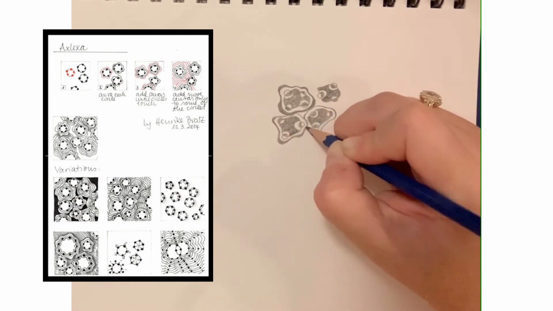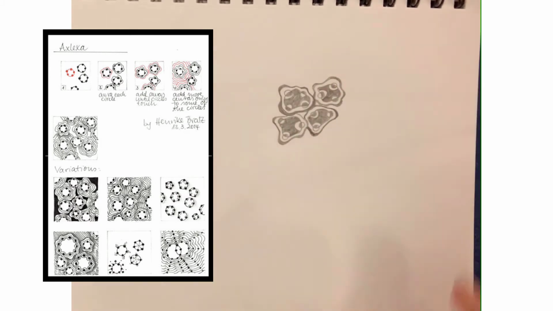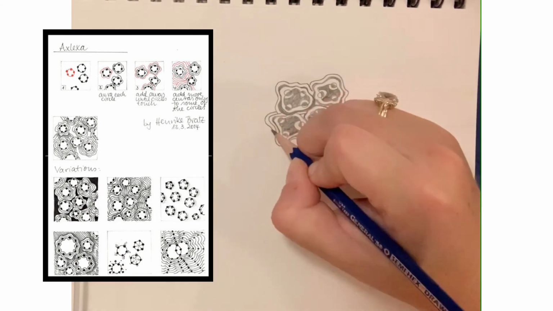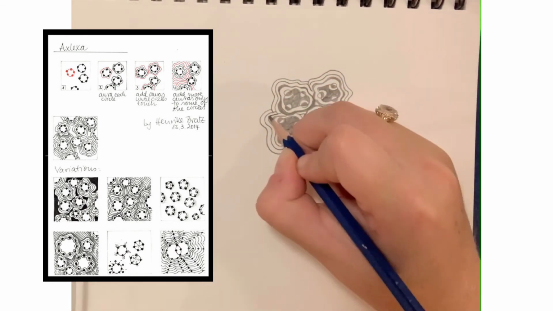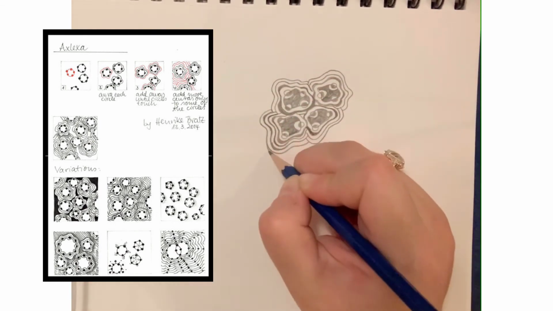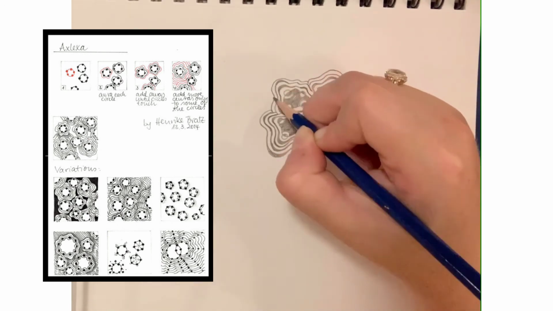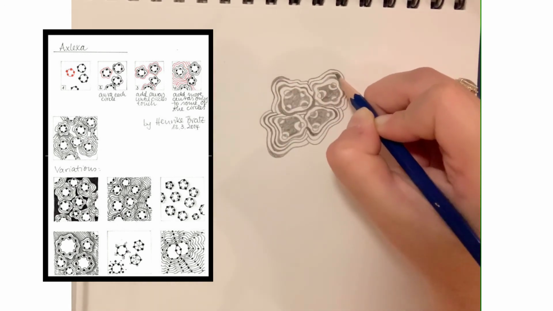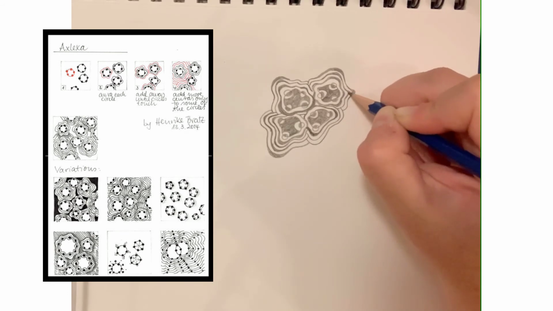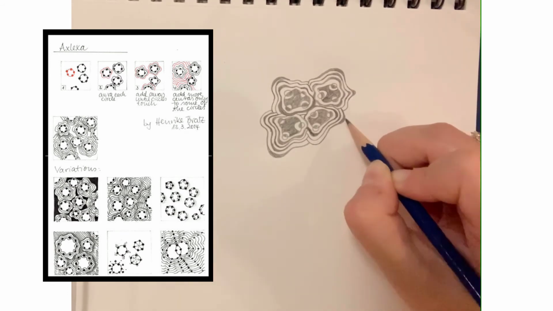The last step that I did was adding these extra lines in around these shaded shapes. I noticed though that they were very similar to the original tangle I was copying from. So I decided to change the line width to make it more original and less like the tangle that I was being inspired from.